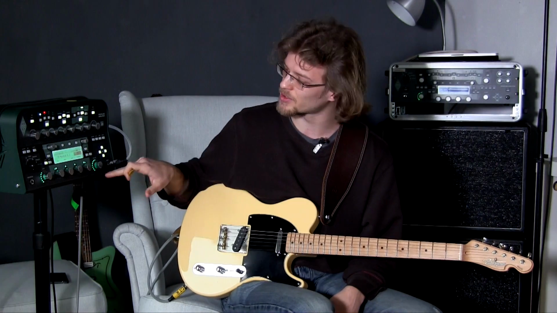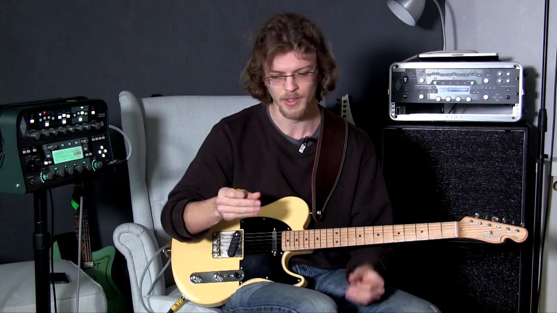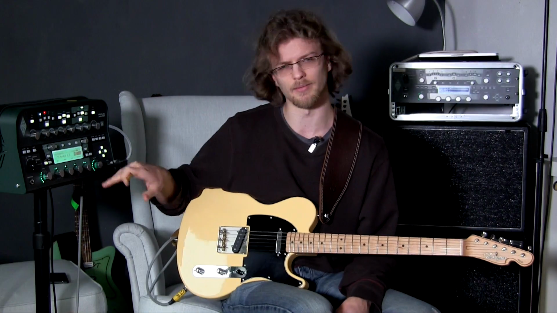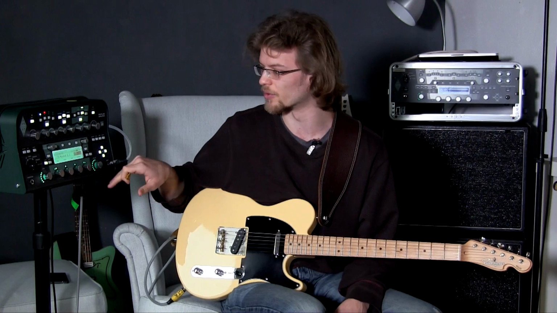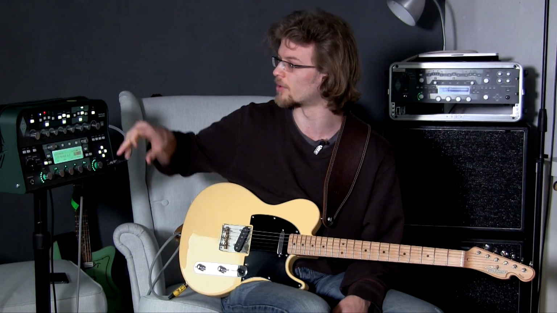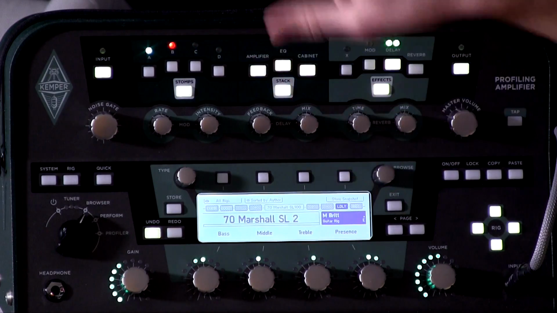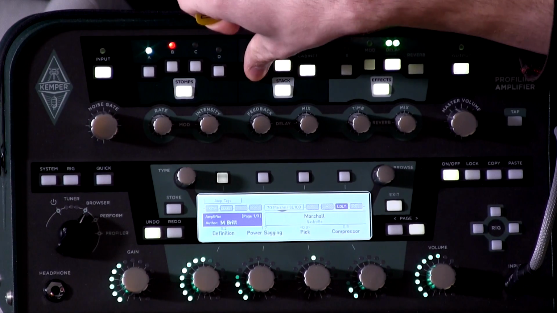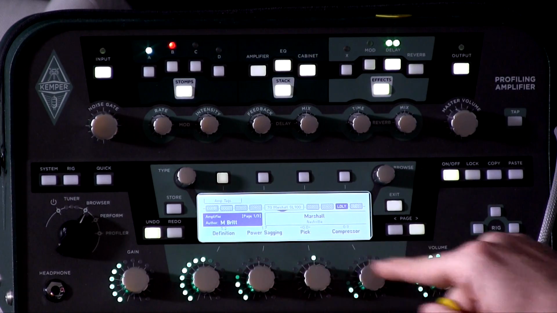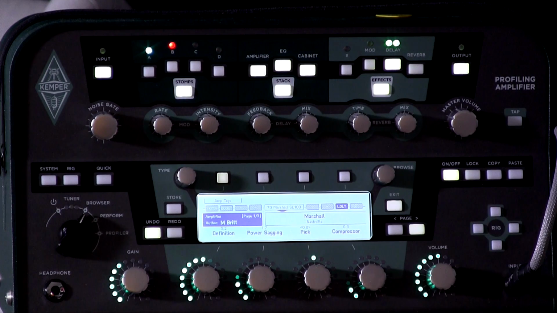Then if you actually want to go a little further into the amp's architecture to change some things that you can't really get to with these four or five knobs, if you count the gain pot, you can go into the amplifier menu up here, just hold it down, and there you have a whole set of other parameters you can use to further customize the profile.